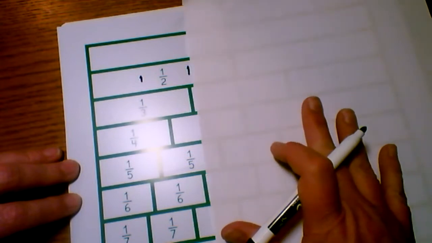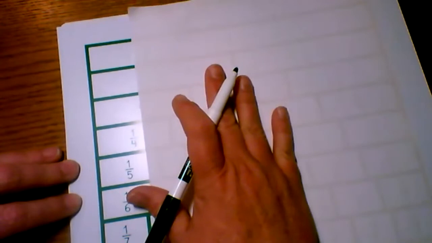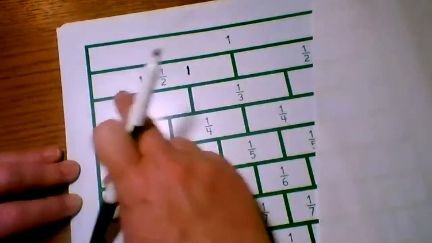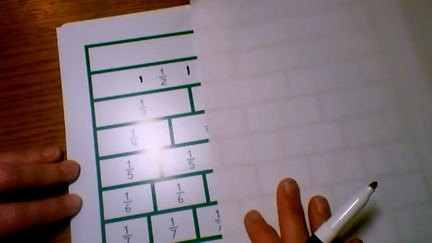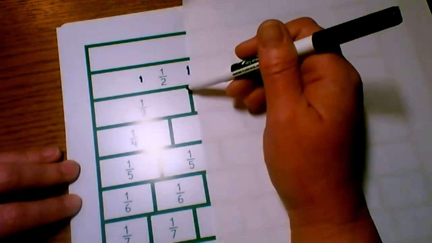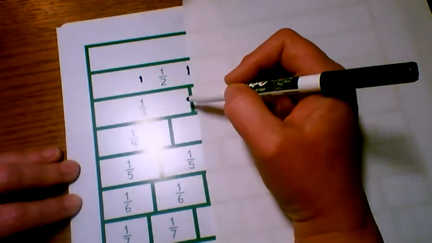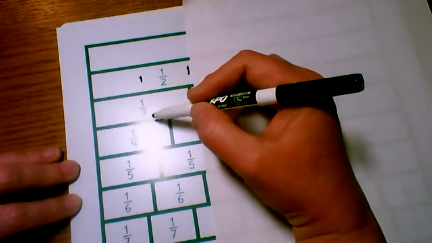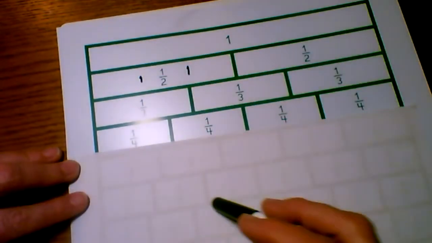So here would be 1/3 and another third here, right? So 2/3 of 1/2 is 2/6, which corresponds with 1/3. So my answer, what is 2/3 of 1/2? My answer is 1/3. Now, some kids will be able to visualize that, not seeing the sixths down here.